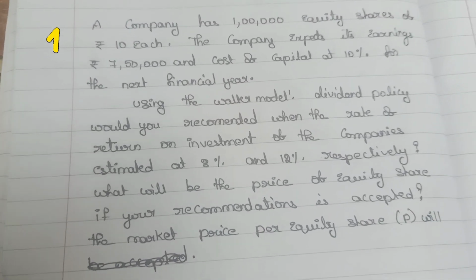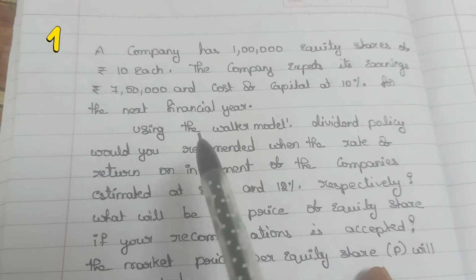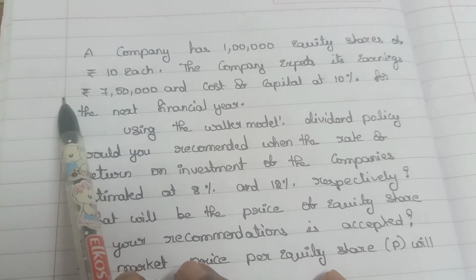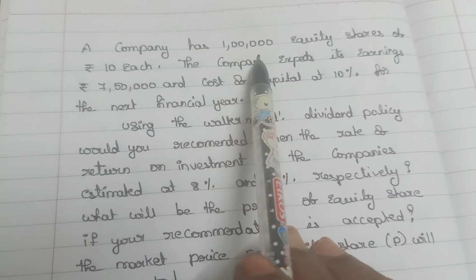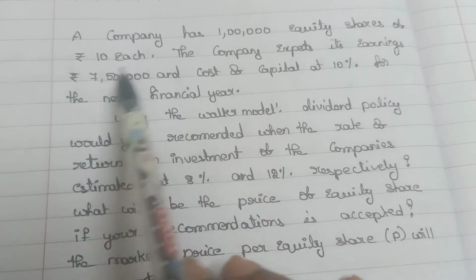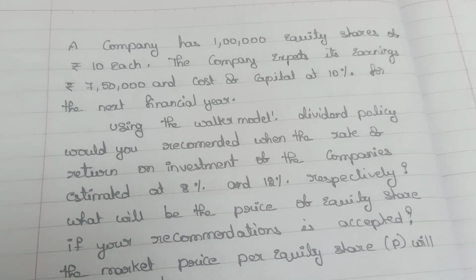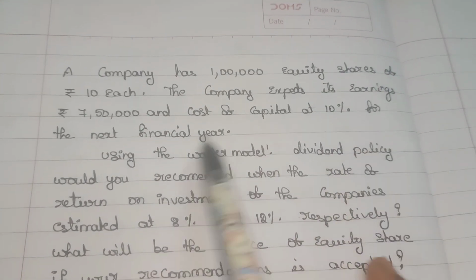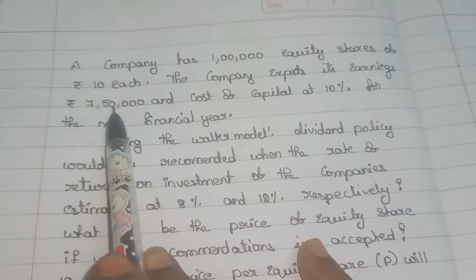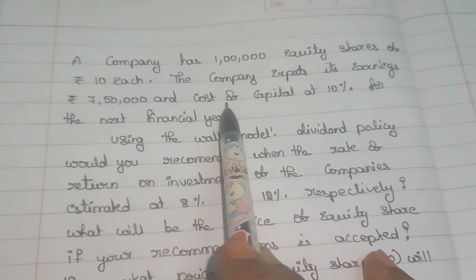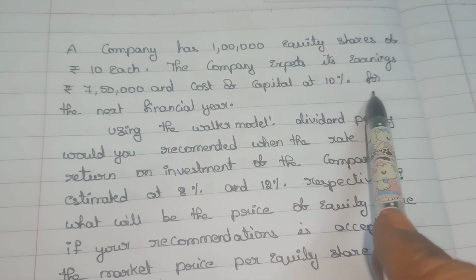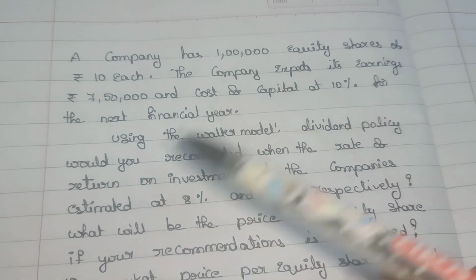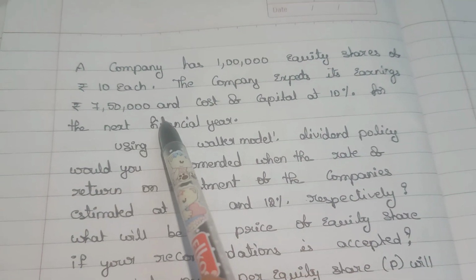Hi students, let us see the sum which is in the Walters model. Here a company has 1 lakh equity shares of rupees 10 each. The company expects earnings of rupees 7 lakhs 50,000 and cost of capital at 10% for the next financial year. So the company is expecting to earn 7 lakhs 50,000.